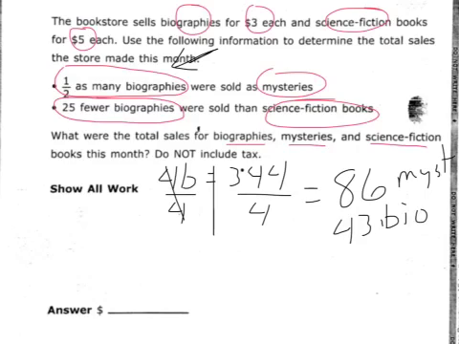And then we also have 25 fewer biographies than science fiction books. So we have 43 biographies, and we have fewer biographies than science fiction books. So that 25, actually we're not subtracting it here, we're adding it because we have more science fiction books. So 43 plus 25 equals 68 sci-fi. So now we know how many of each type of book we have. We have 86 mysteries, 43 biographies, and 68 sci-fi books.